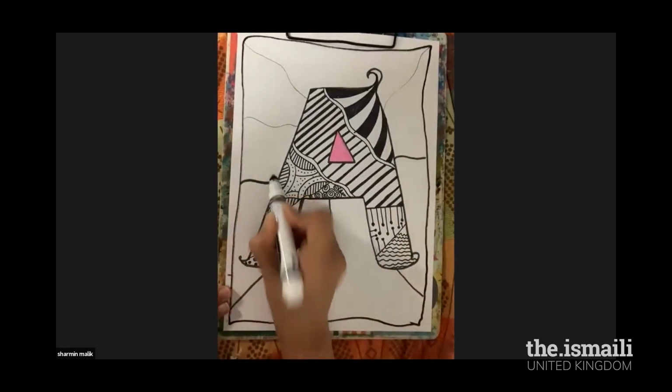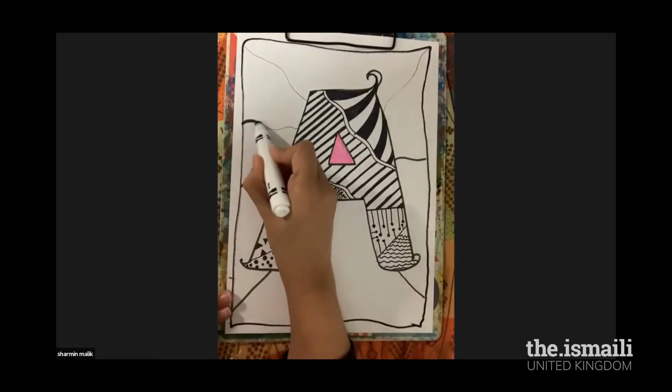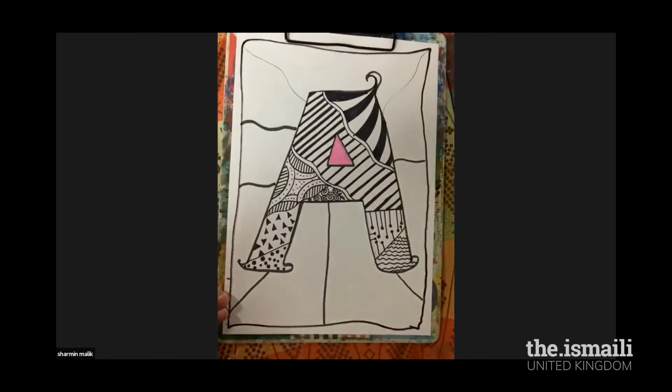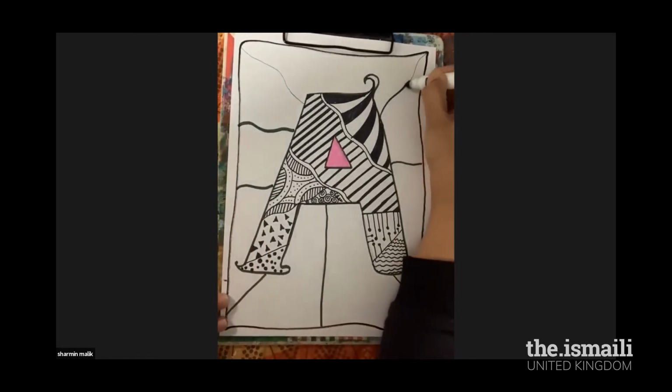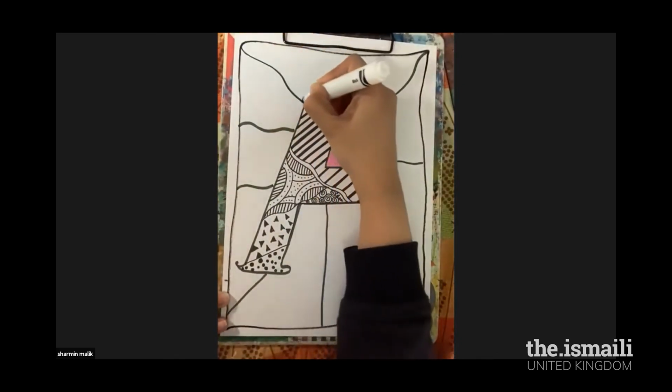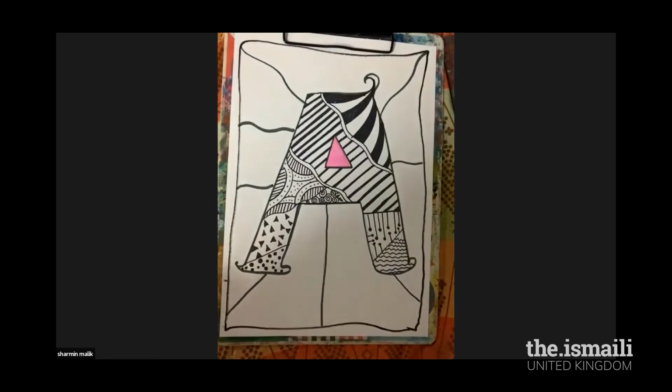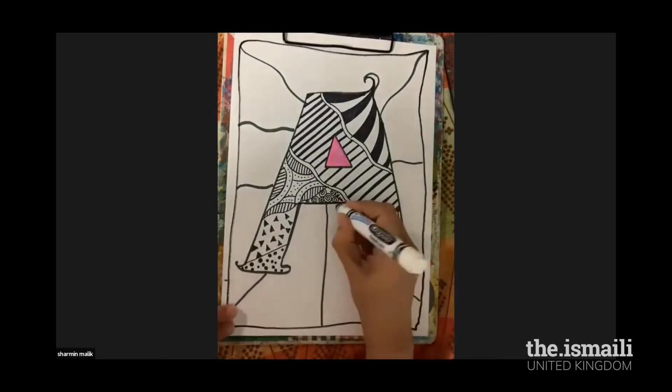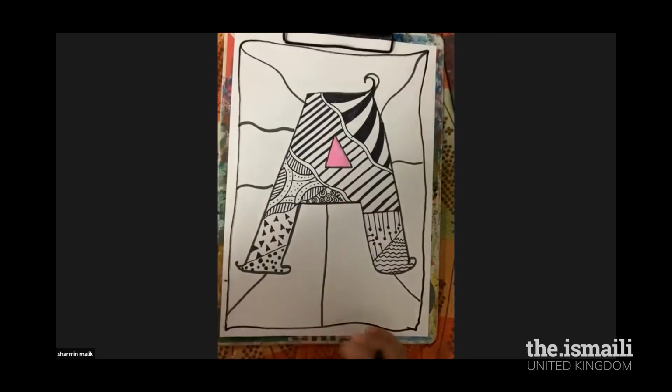The number of sections is not fixed. So you can just divide it the way you would like to. And again, we do the same thing. We put different patterns in the background. Or if you don't want to put a lot of patterns, you can just color in. So I just got an idea.